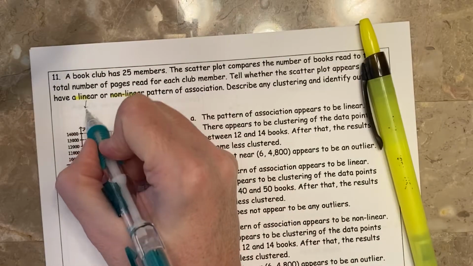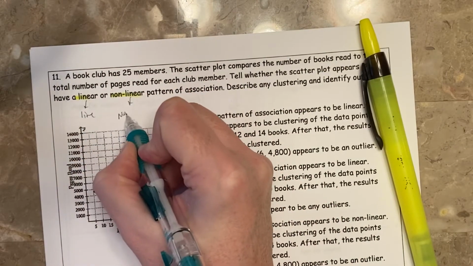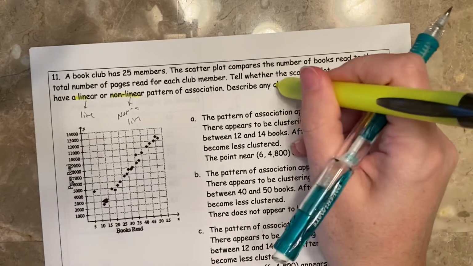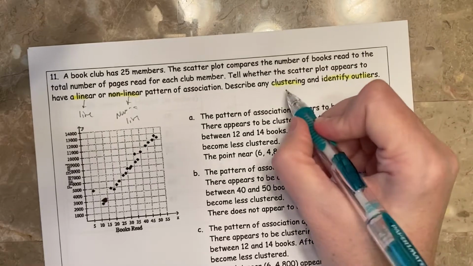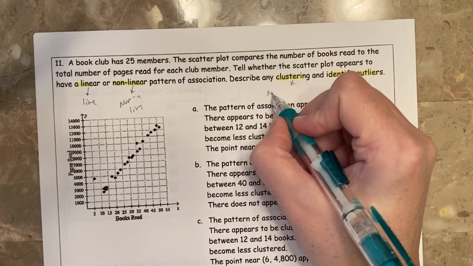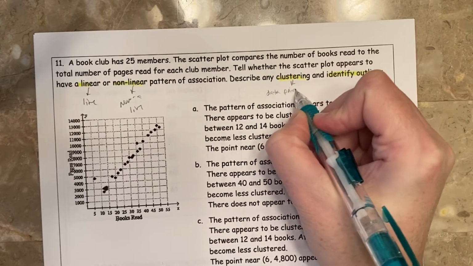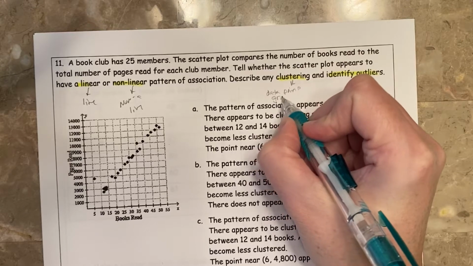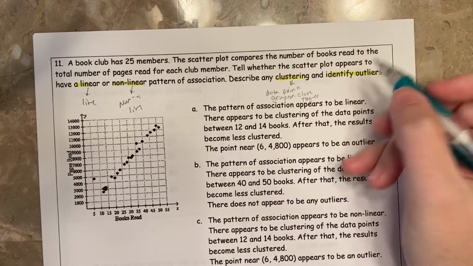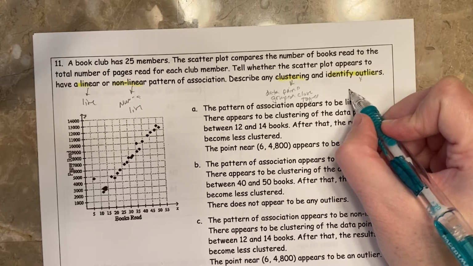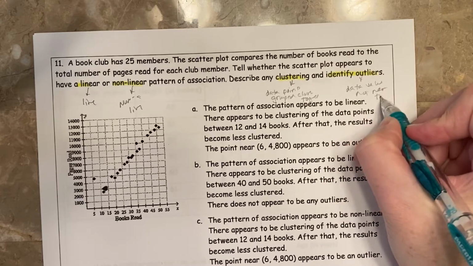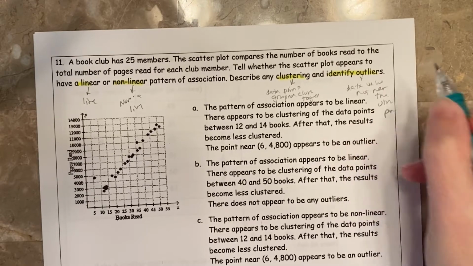So linear means line. Non-linear means not a line. Any clustering or outliers? I went over clustering in yesterday's review, and that just means data points grouped close together, or plotted close together, whatever you want to say like that. And identifying outliers means data values not near the other points. All right, so we got a lot going on here.